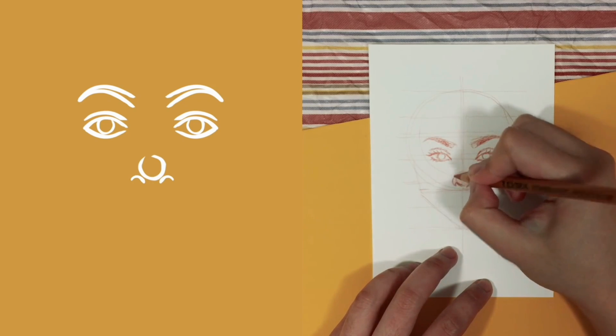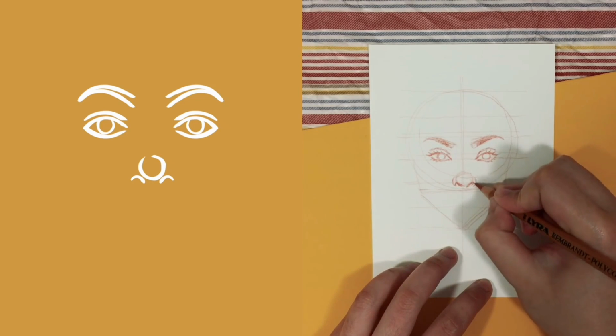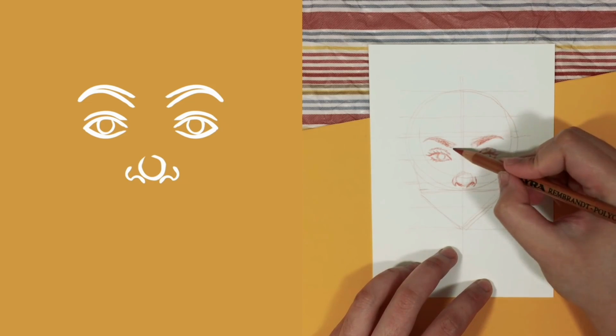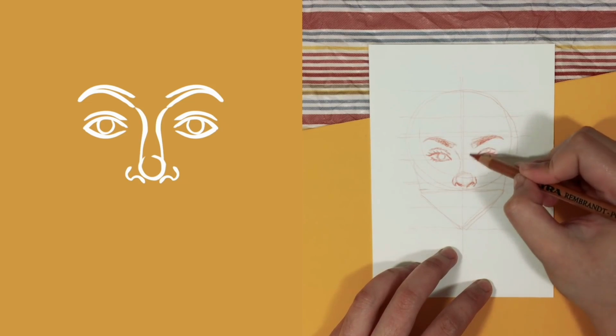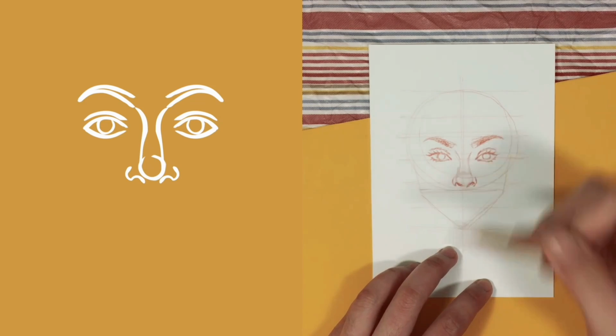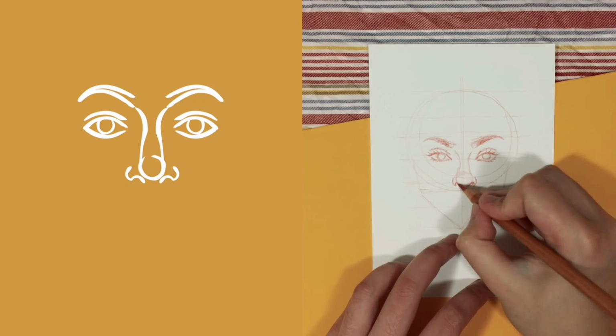I also like to draw 2 more lines that look like the letter C to complete the nose, and the final touch are 2 lines for the bridge of the nose, so it connects down from the eyebrows to the circle that we drew for the nose.